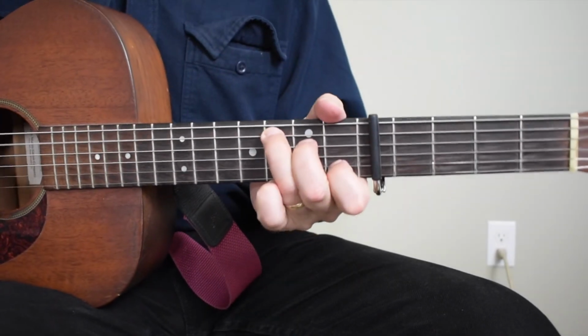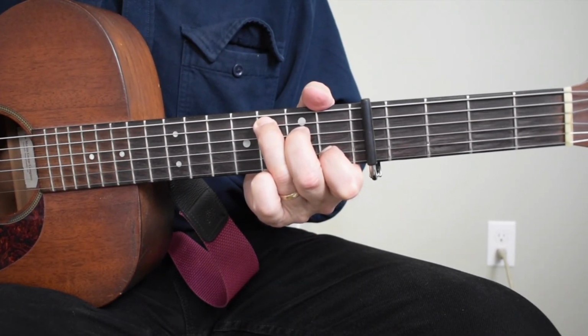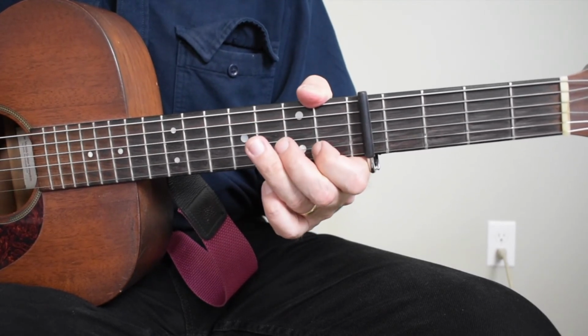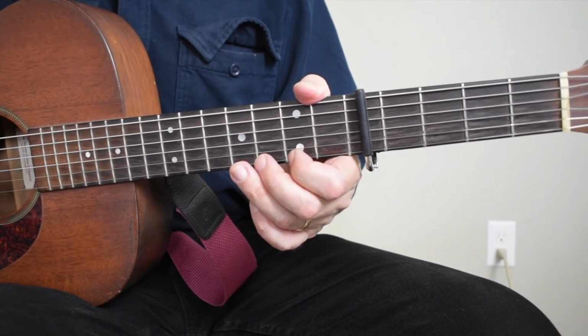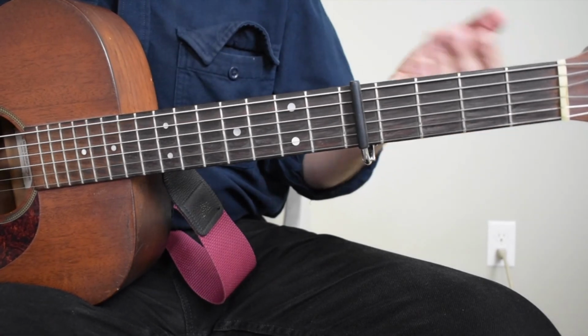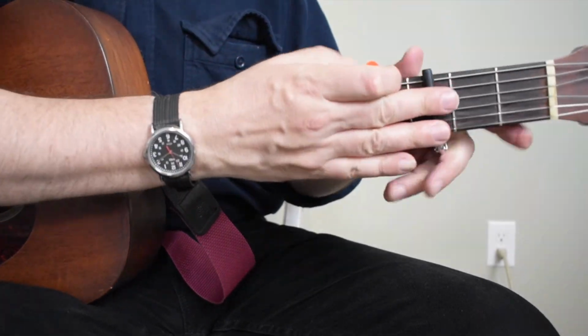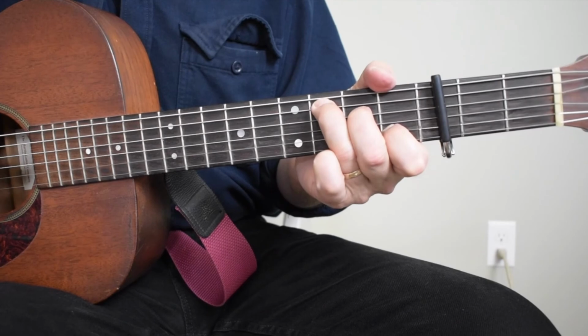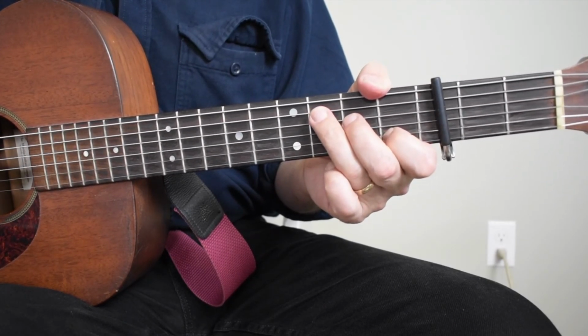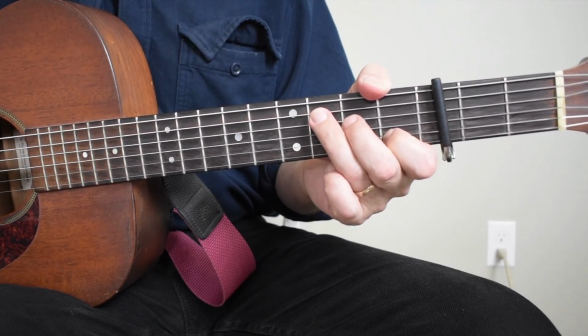You could say, what if we do this? And it may be too high for them to sing. Or you may discover that a song that sounded okay in C sounds great in E flat. It's really interesting what you can discover by doing that, just kind of experimenting with the capo.